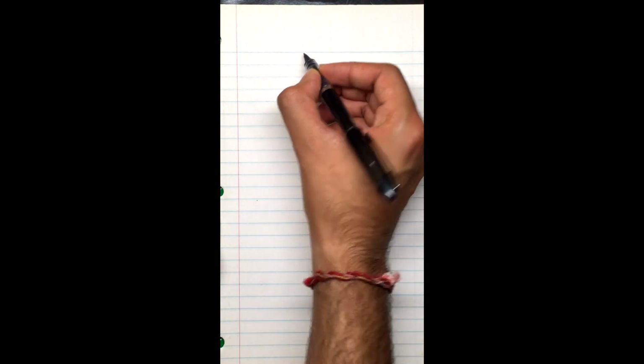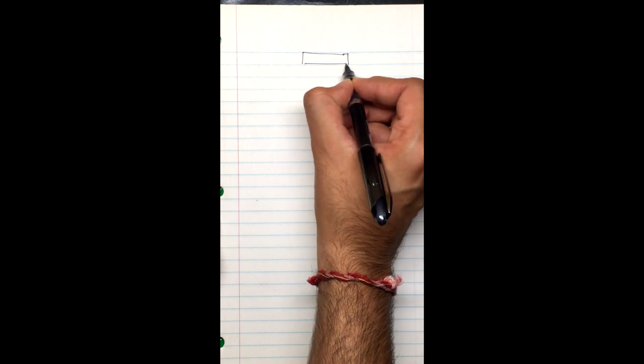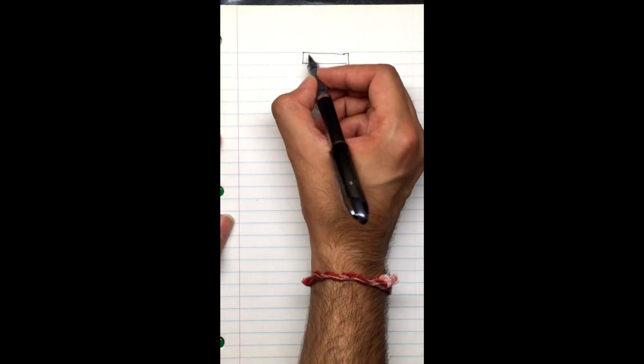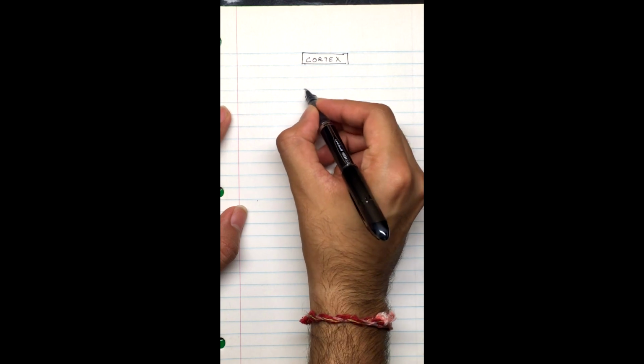So let's start with the direct pathway first. The basal ganglia is going to get its information from the cortex, because that's ultimately where our decision-making happens, specifically the motor cortex, specifically the prefrontal motor cortex. So we'll just say cortex right here. I'm referring to the motor cortex, but we'll just say cortex. It has a connection directly to the striatum. So, we'll just say the striatum is right here.